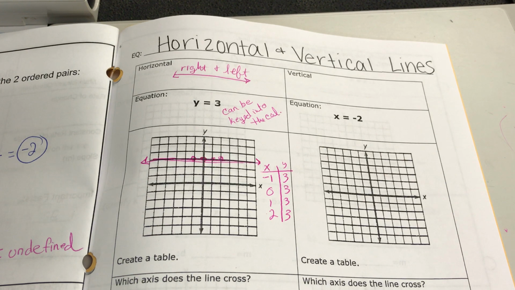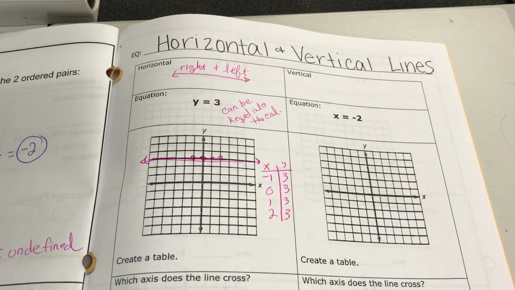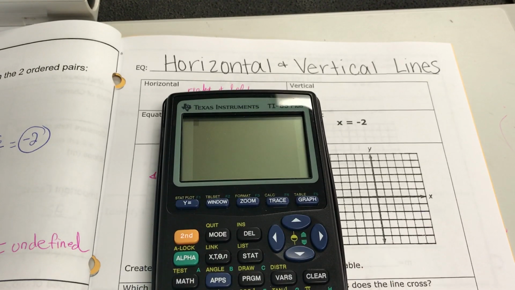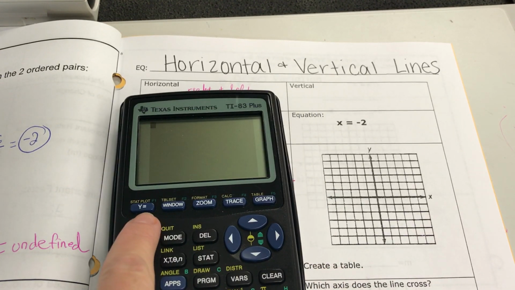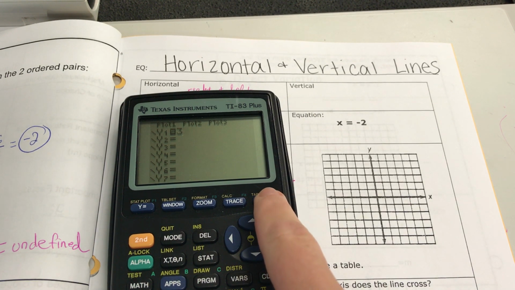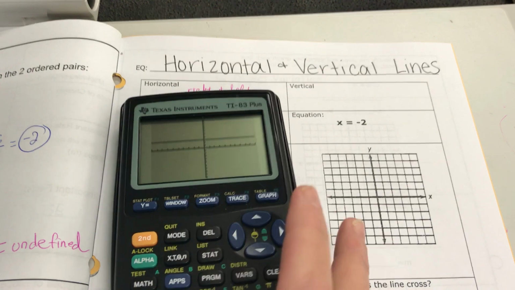All right, so let me show you what it looks like on a calculator. If you have a calculator, and I said it can be keyed into the calculator, you hit this button right up here that says y equals, okay? Now our equation was y equals 3, so I'm going to type in a 3, and I'm going to hit graph. And right there it shows you it's a horizontal line across the 3 on the y-axis. All right, and that's how you'll do that.